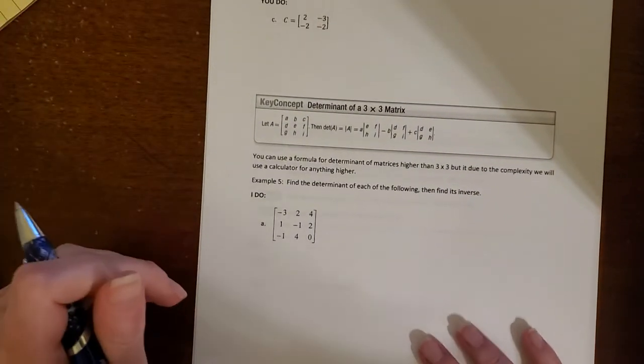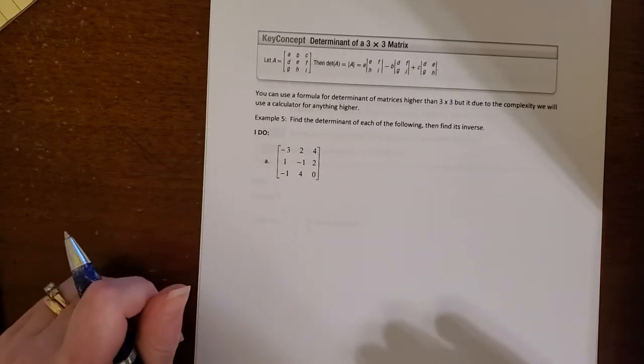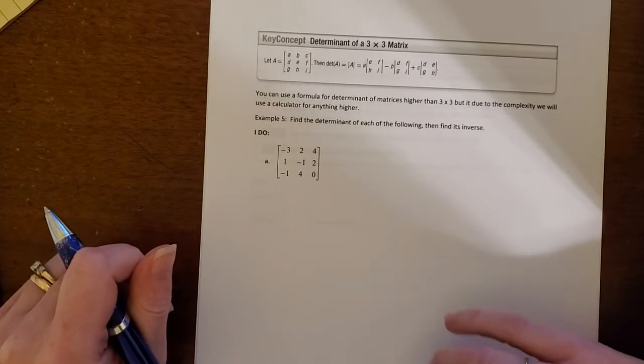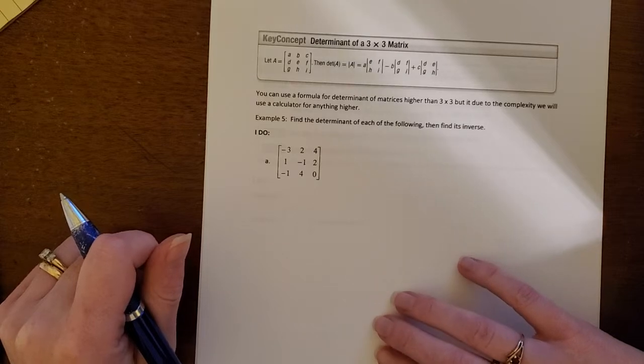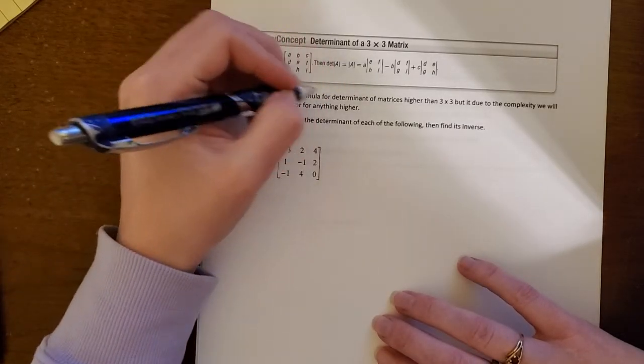And now you're going to do C on your own. And now we're going to talk about what happens with a 3 by 3. There are two ways to do determinants of 3 by 3. We learned about the diagonal rule the other day, and we're going to talk about that again. But this is another way to find determinants. You can do the 3 by 3 by using this formula.